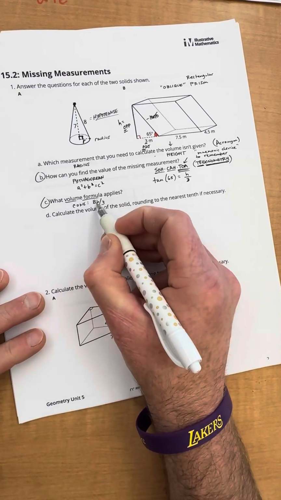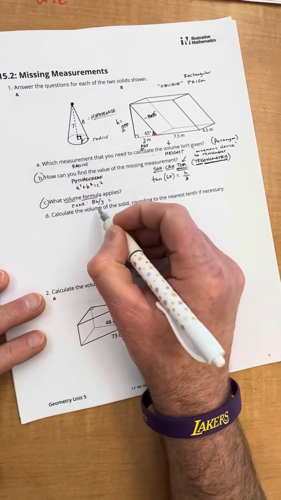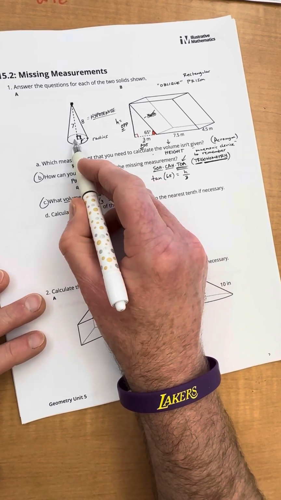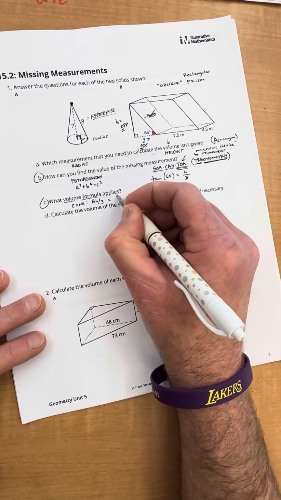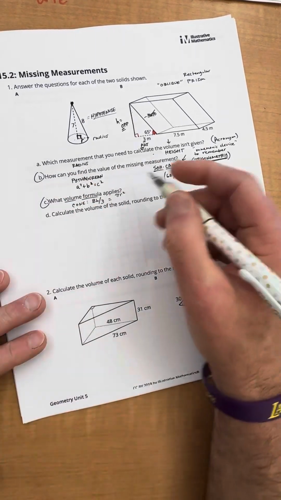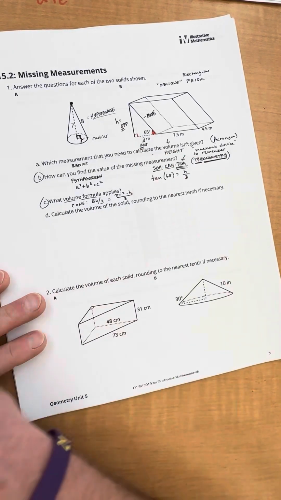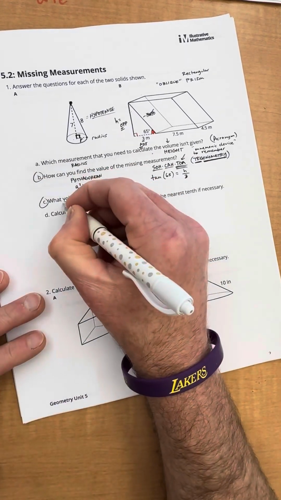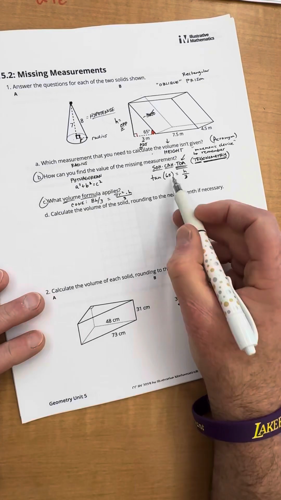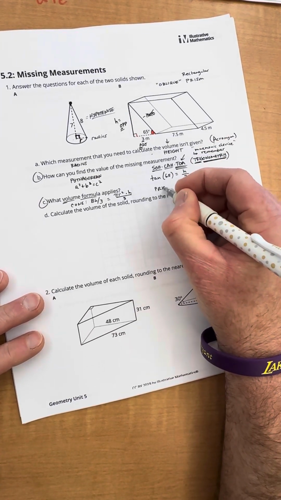So a cone, base height over 3. You could also rewrite that. Since the base is a circle right here, you could say pi r squared. That's the area of a circle, times your height divided by 3. And remember, that's volume.